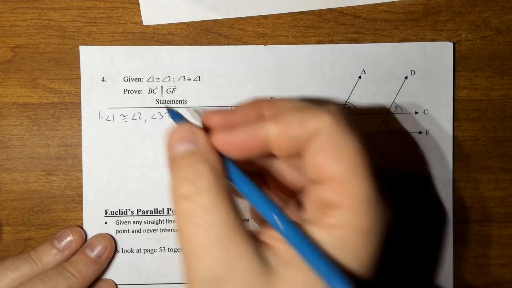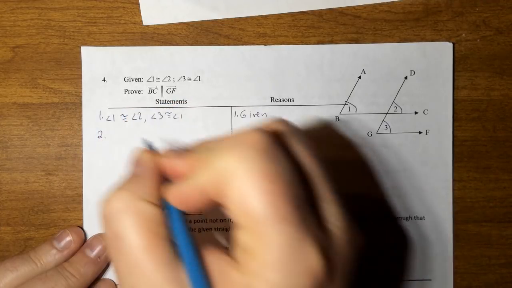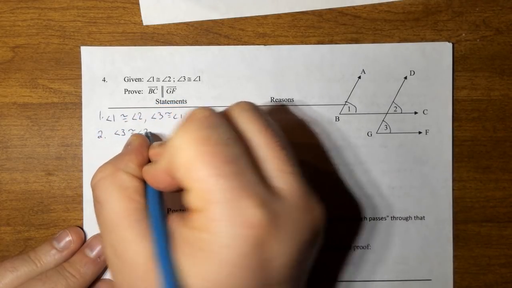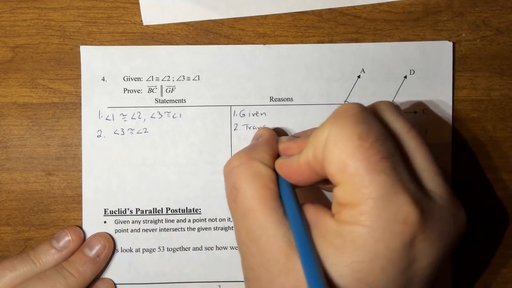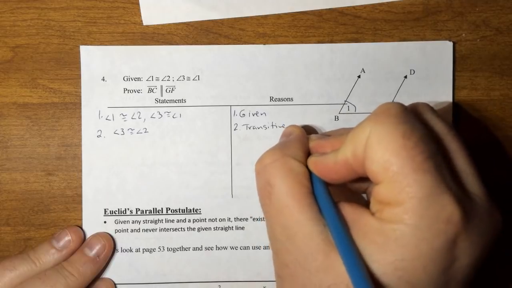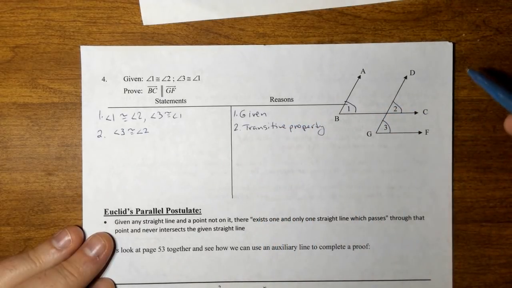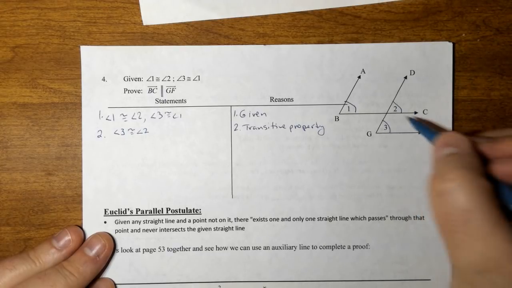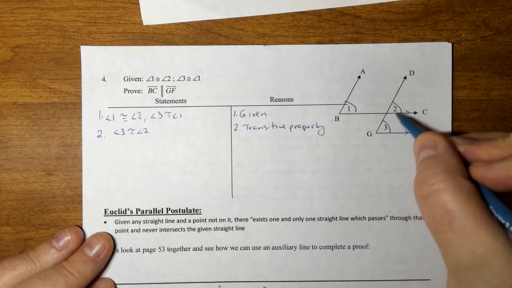Okay, so we got the givens down. So remember, 1 is congruent to 2, 3 is congruent to 1. So what do we know about 2 and 3 here? And hopefully you're going to say that they're congruent to each other, right? And then remember, that's the transitive property. Okay, so now if 3 is congruent to 2, what does it tell us about BC and GF? Hopefully you're seeing the relationship there.